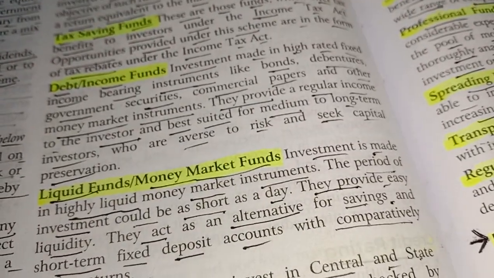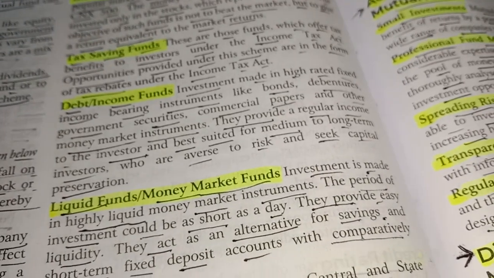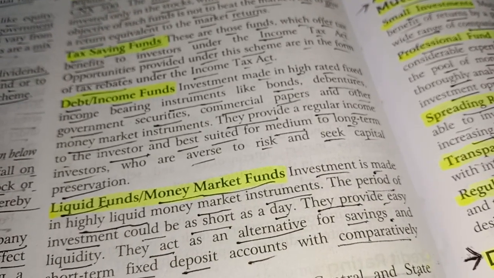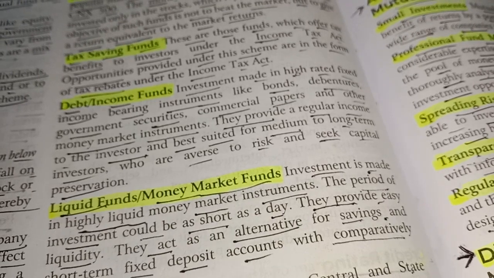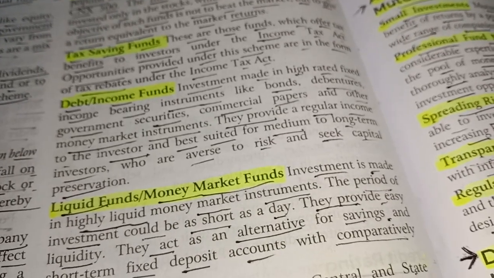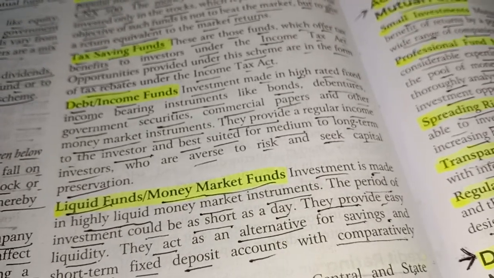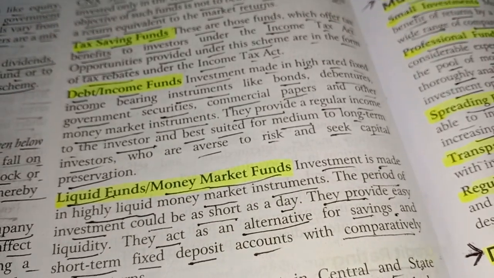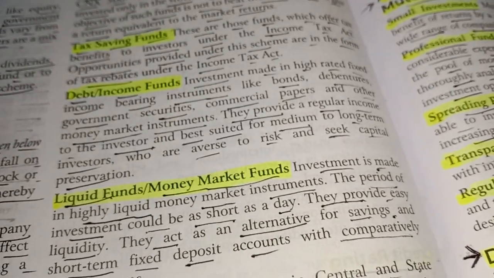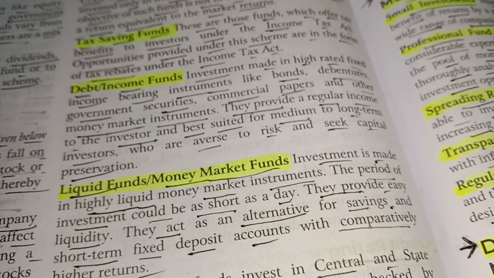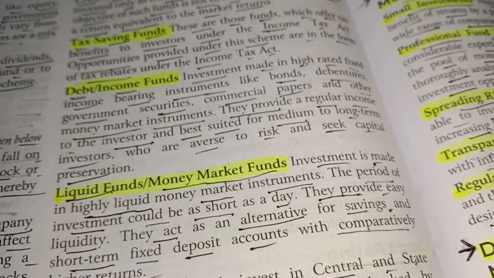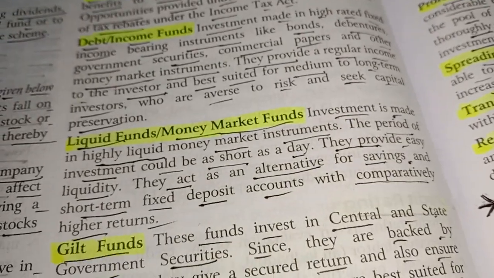Liquidity funds, money market funds. Investment is made in highly liquid money market instruments. The period of investment could be as short as a day. They provide easy liquidity. They act as an alternative for savings and short-term fixed deposit accounts with comparatively higher returns.